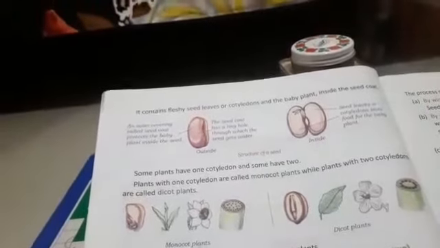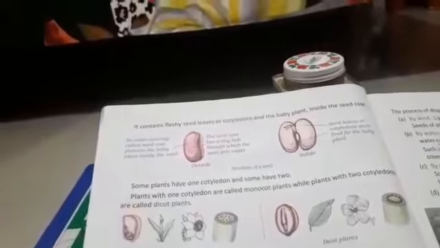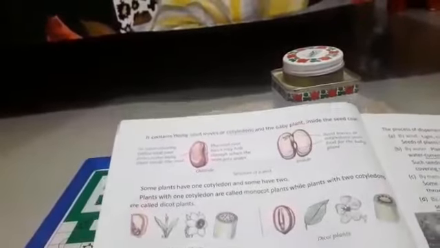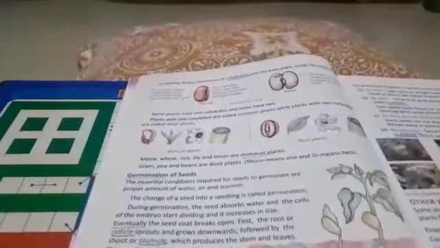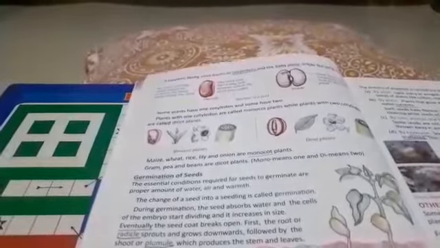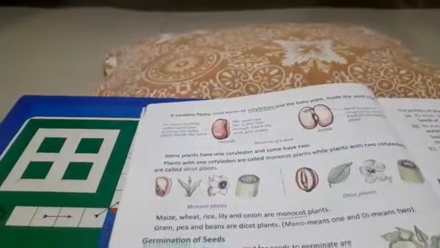Some plants have one cotyledon and some have two. The plants with one cotyledon are known as monocot, and the plants with two cotyledons are known as dicot.